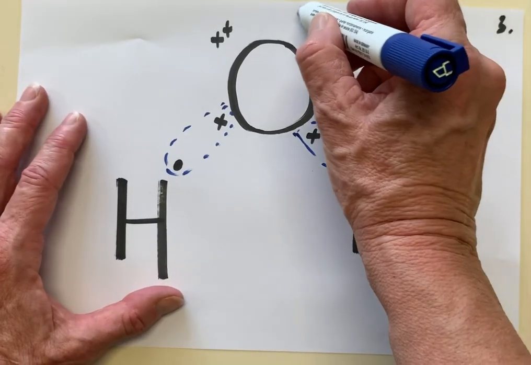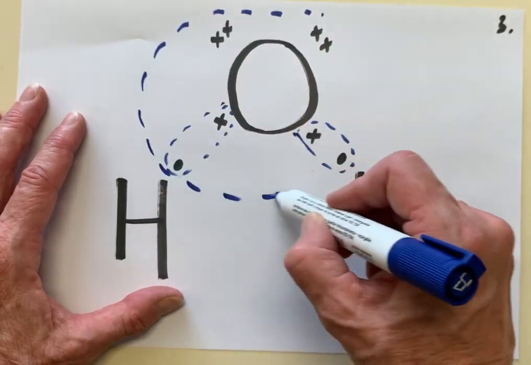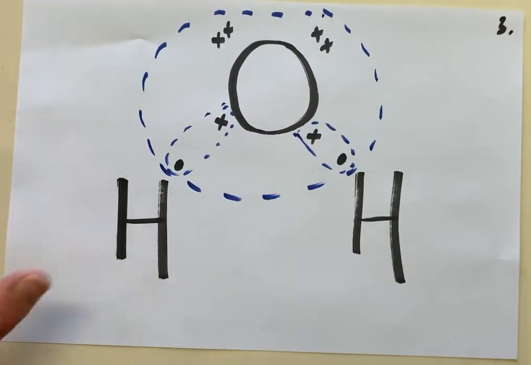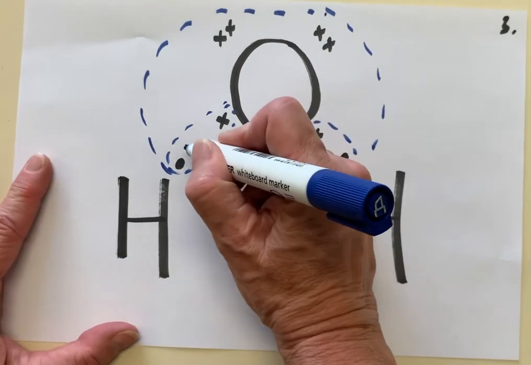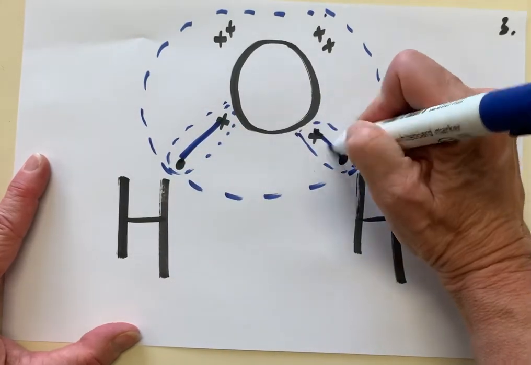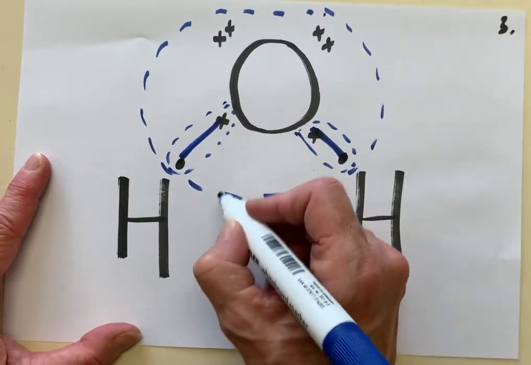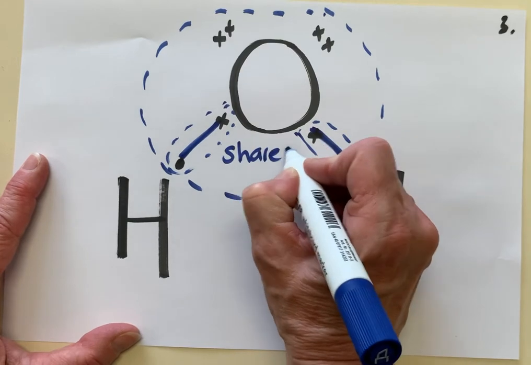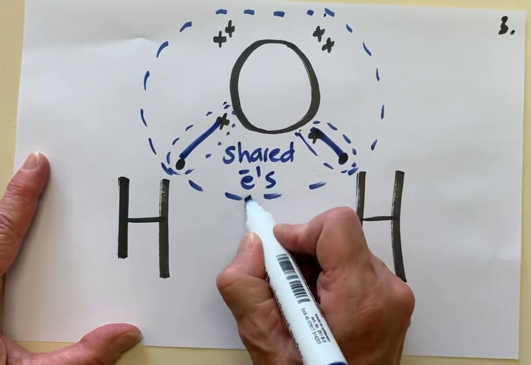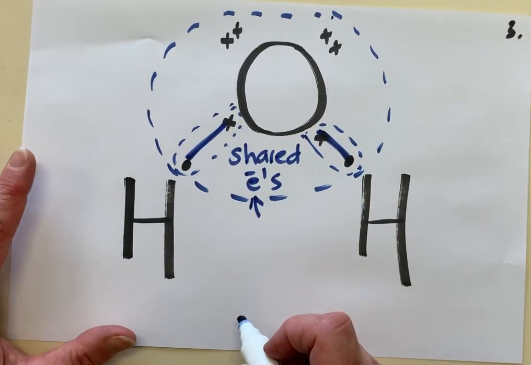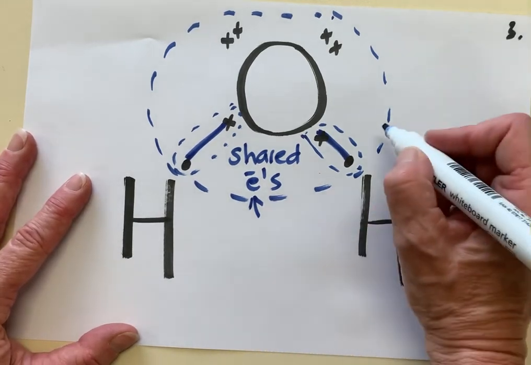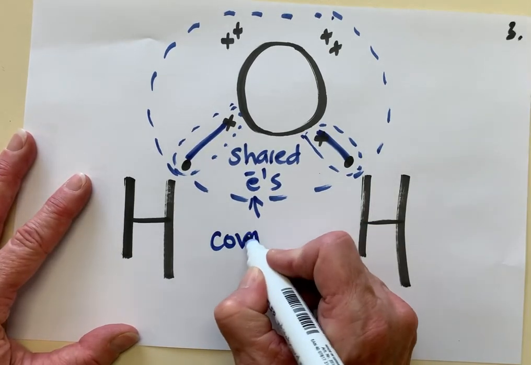And then if we put another circle around all of these, we've got oxygen having a full outer shell of 8 electrons as well. The difference is that these ones are shared. So they're shared electrons. That's my little shorthand for electrons. And so it creates a covalent bond.